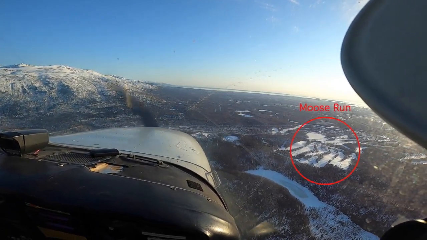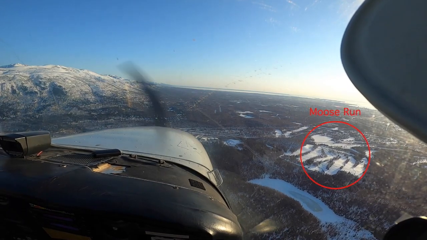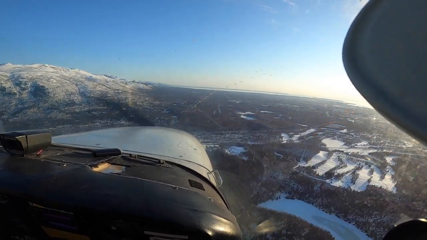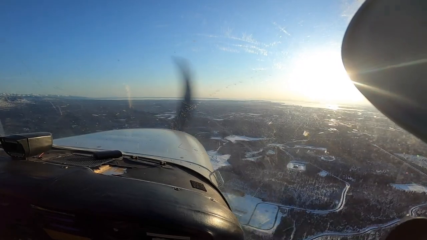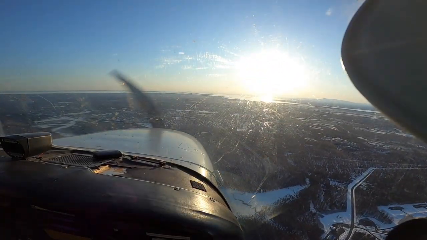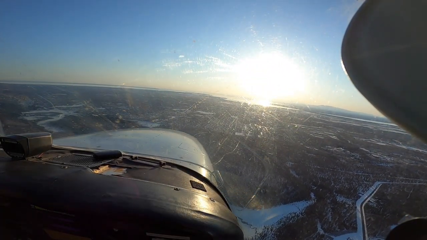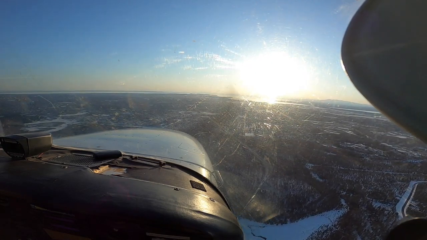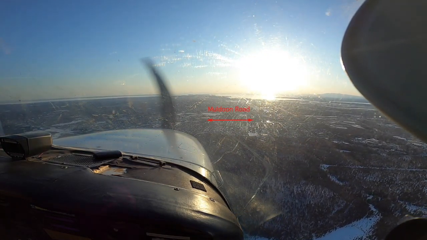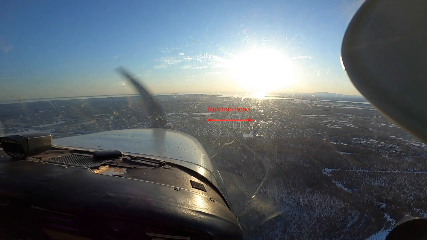Next reporting point is the Moose Run Golf Course. It's the obvious golf course. You're basically going to do a wide base and then turn in towards the field. It's a little bit hard to spot, but it gives you a nice long straight in towards runway 25.